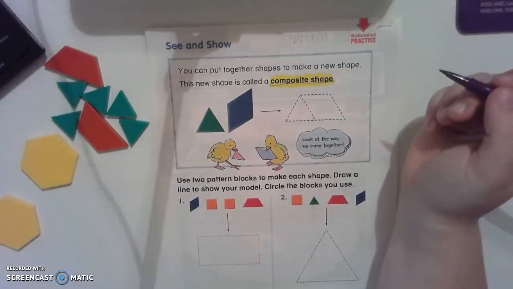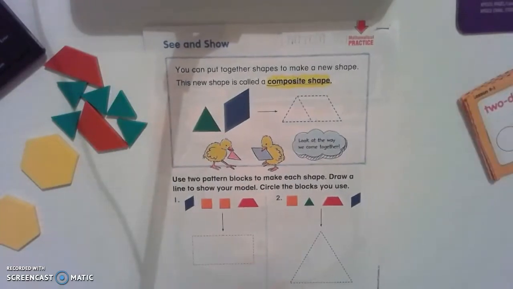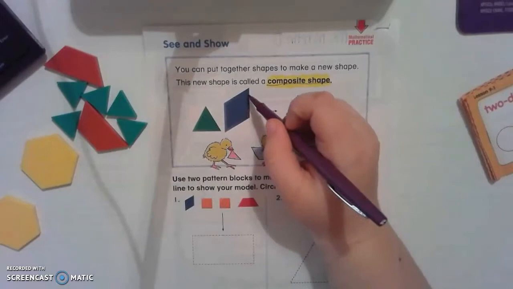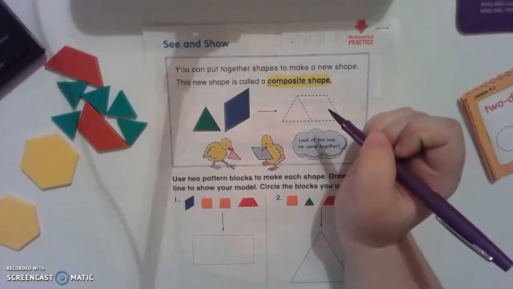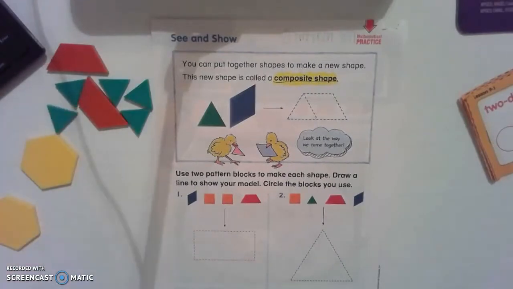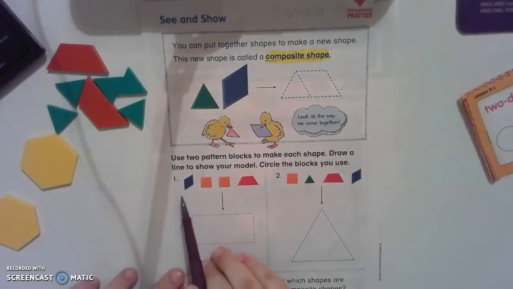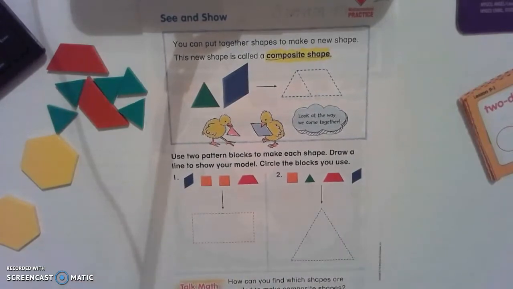And a composite shape is when you can put together shapes to make a new shape. So if I had my diamond piece right here and a triangle, I could put that one together to make a trapezoid, or you could put 3 triangles in there to make that. So what they want you to do is take these shapes and try and build a new shape out of that.